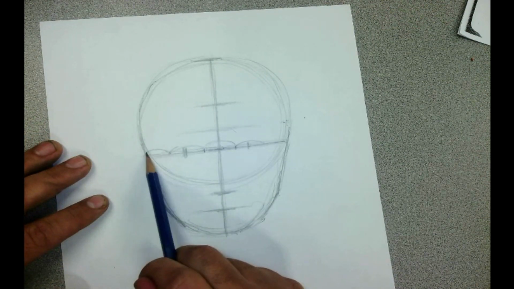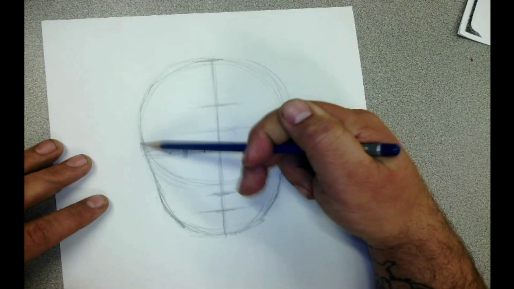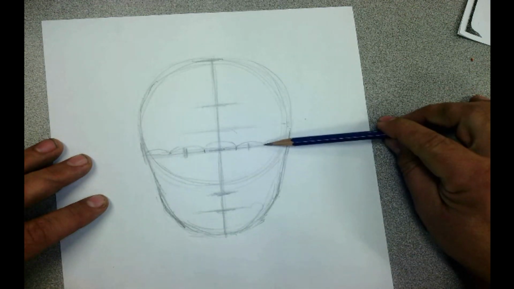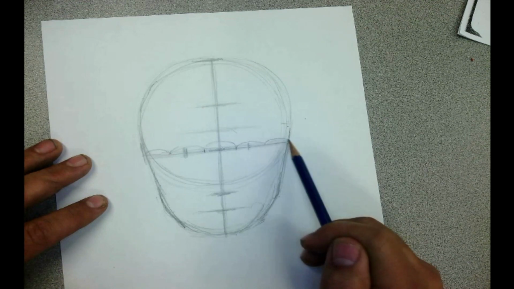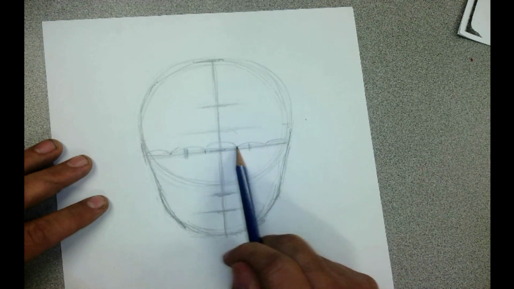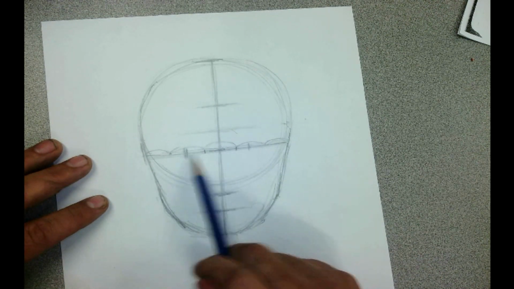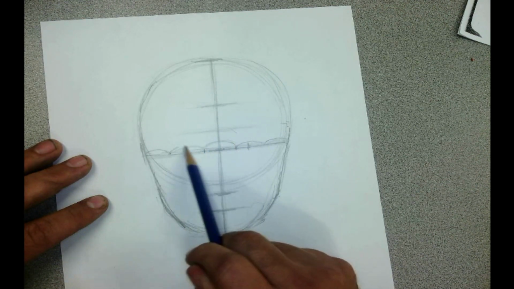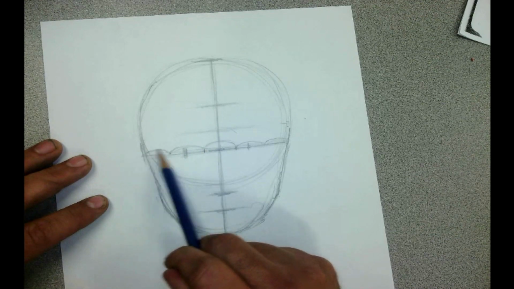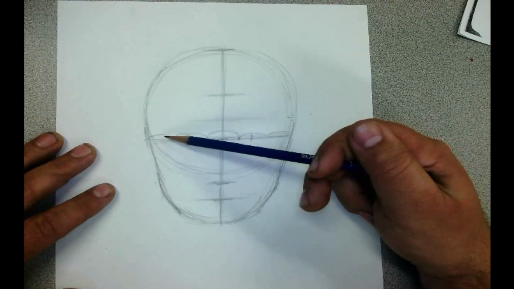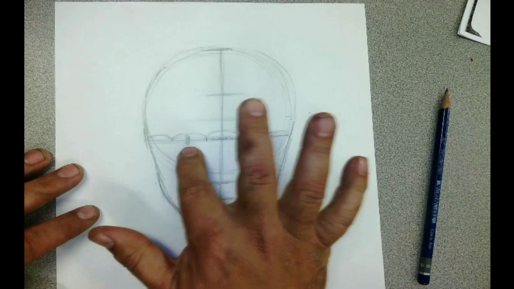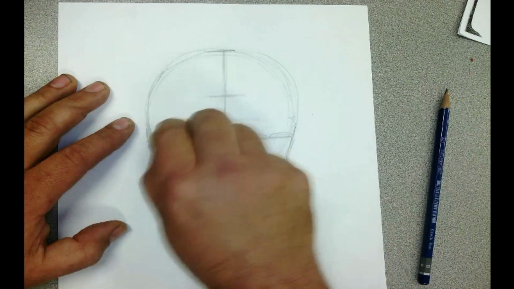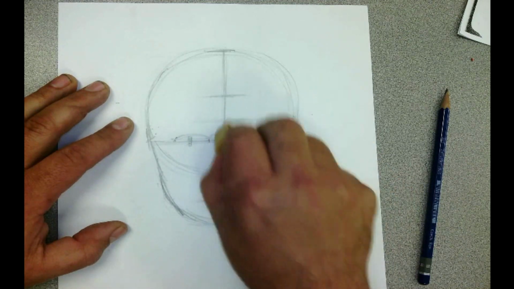So I can see that I'm a little bit off over on this side. I can see that right here I'm actually pretty close to being right on. That's good. So if you go in and measure once you get this halfway mark, and this halfway mark, and this halfway mark, that will show you the space that you've got between each of these eye points, and that is going to be 5 eye widths equals 1 width of the face itself. I'm going to go in and erase these lines here.